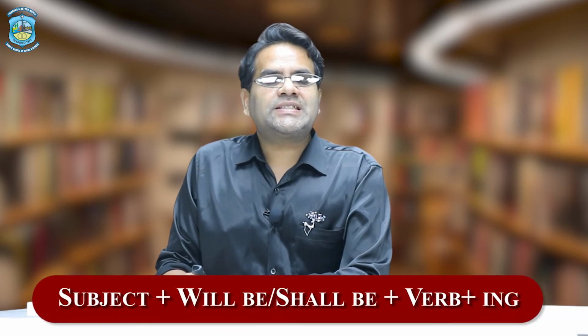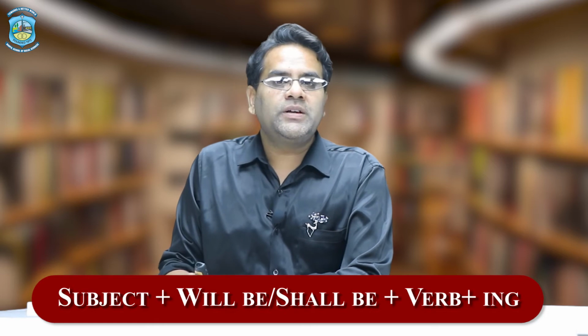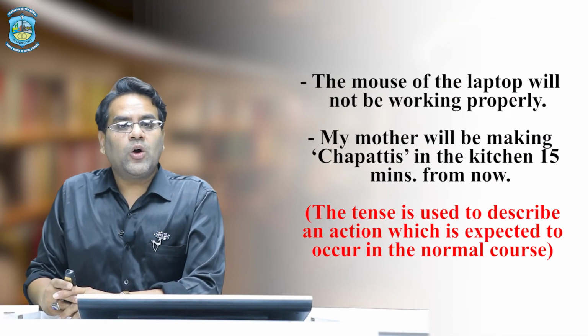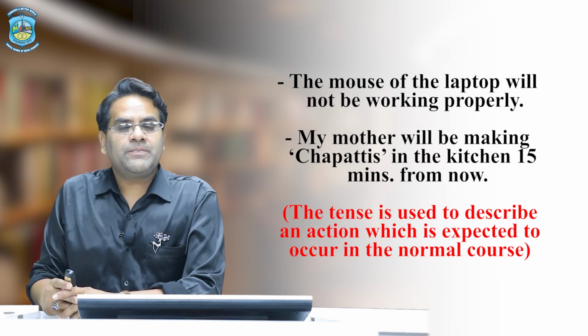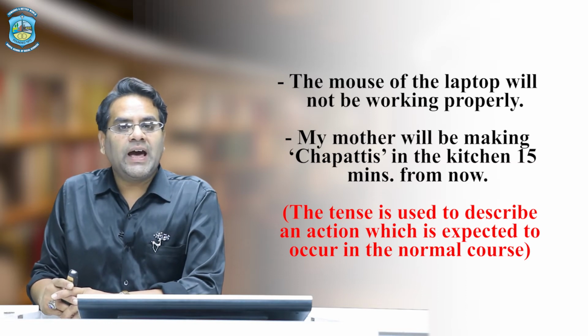The formula for the same is subject plus auxiliary will be and shall be plus verb plus ing. Well, this is taken to denote an action going on at some point in future time. What are the examples? Let's work on these examples. The mouse of the laptop will not be working properly. Second, my mother will be making chapatis in the kitchen 15 minutes from now.